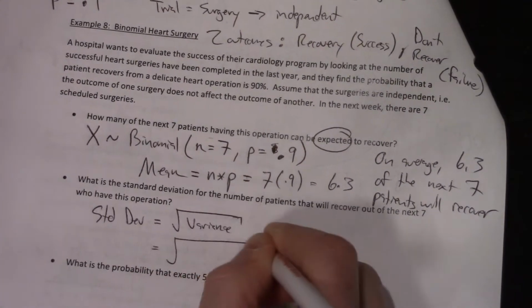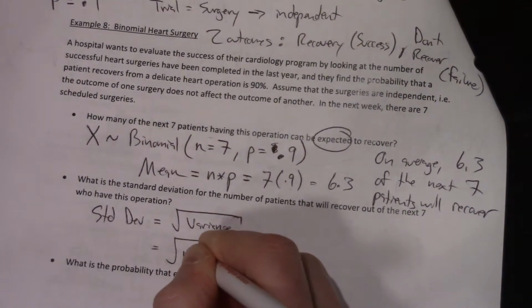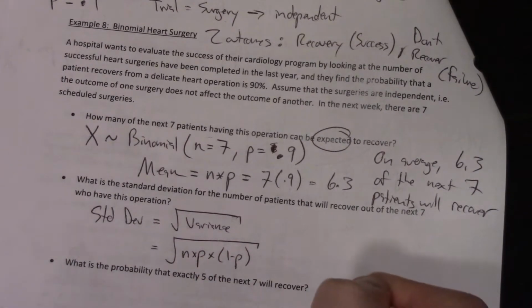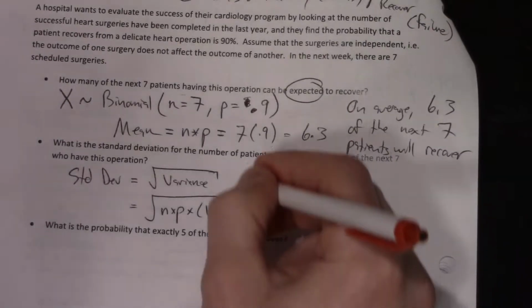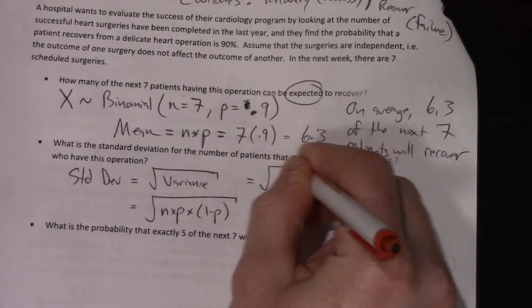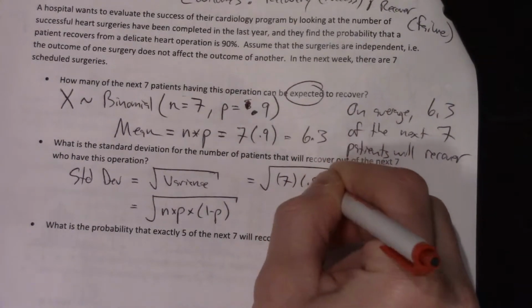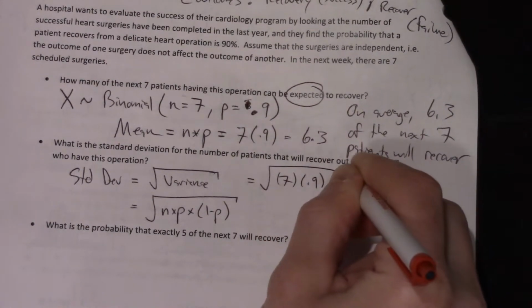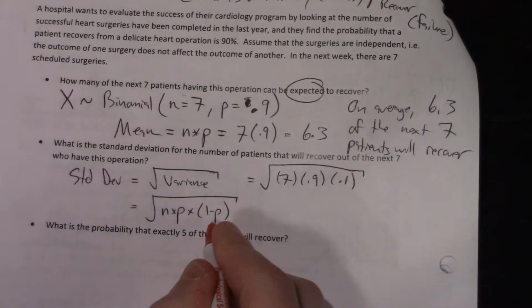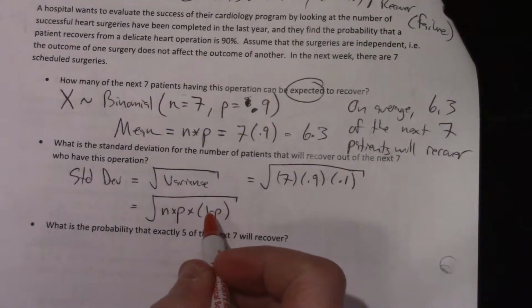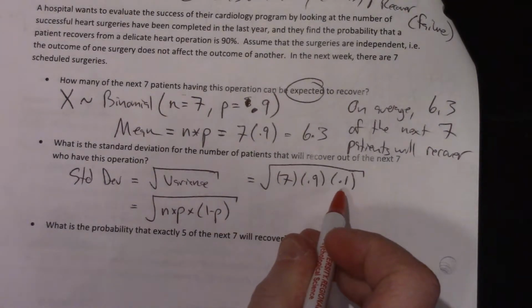So we want the square root of n times p times 1 minus p. So we want the square root of 7 times 0.9 times 0.1. So again, 1 minus p, that's the probability of failure, that they don't recover. 1 minus 0.9 is 0.1.